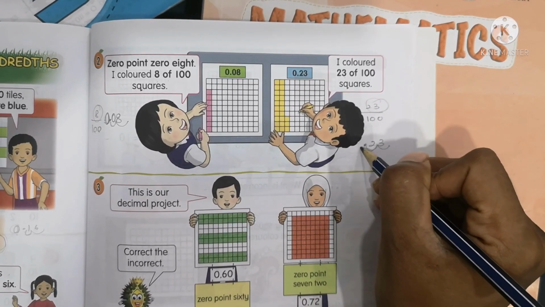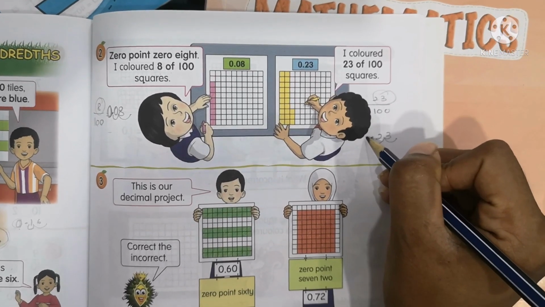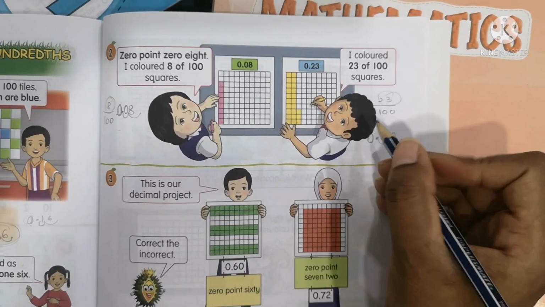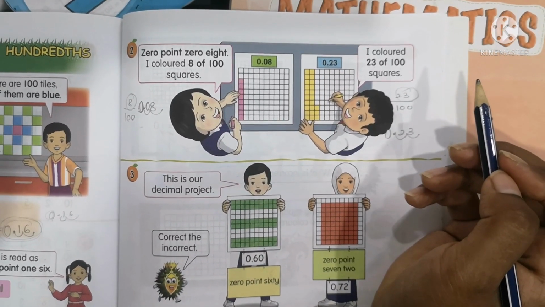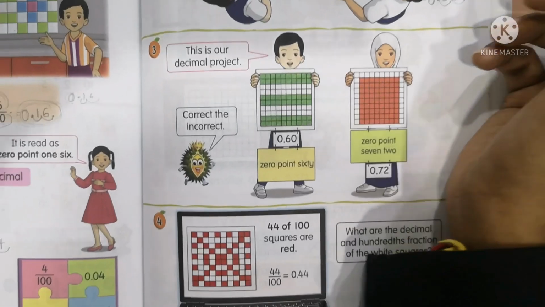Okay? Then in front of the point, is there any number? No, which means we have to write 0. So the answer is 0.23. Okay? Understand? Okay, the next.